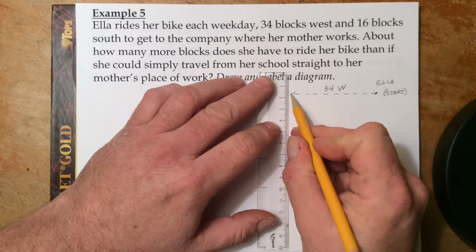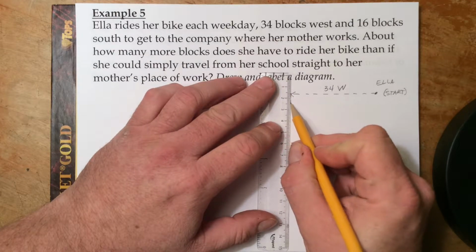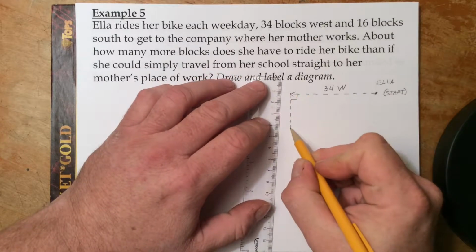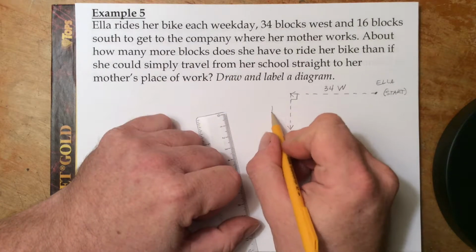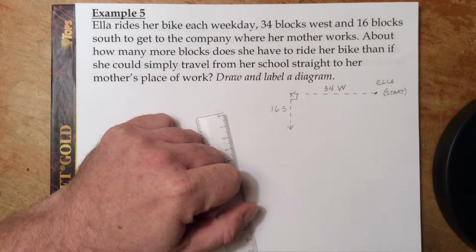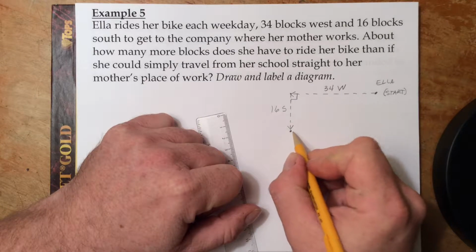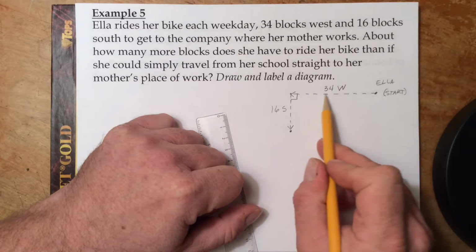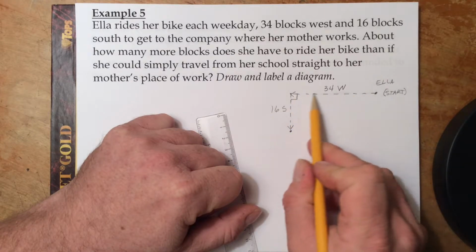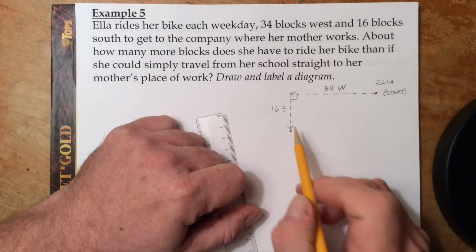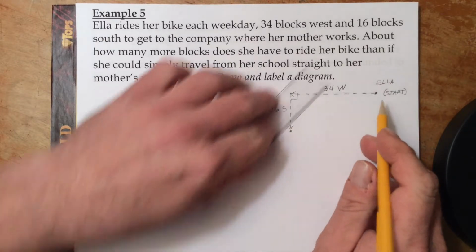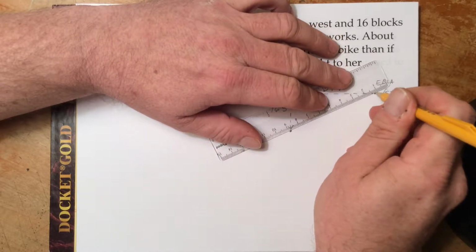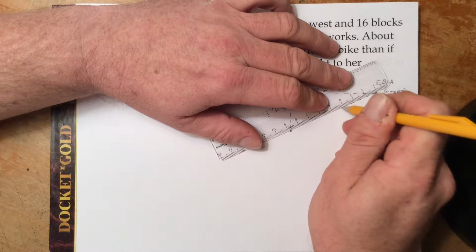When she starts to turn and move south, she creates a right angle as she moves southward. So this is a right angle. And let's say this represents 16 blocks south. So she's at her destination, her mother's company, right there. And the problem's asking us, how much longer does she have to travel when she takes her bike going 34 blocks west and then 16 blocks south than she would if she could just go straight from where she starts to her mother's place of work or company in a straight line distance.